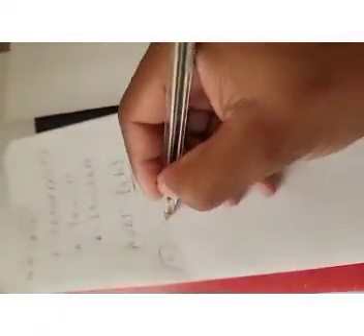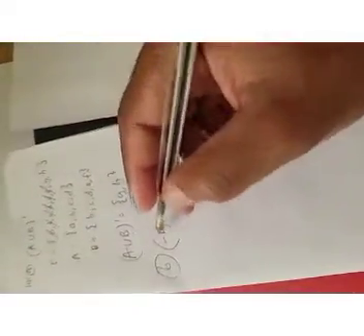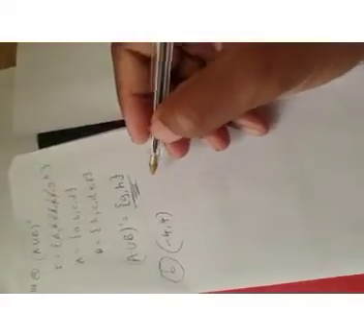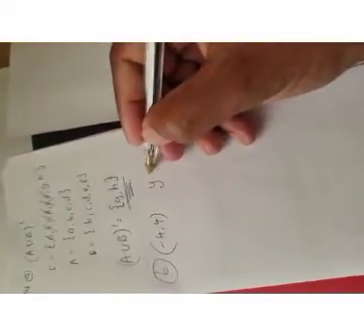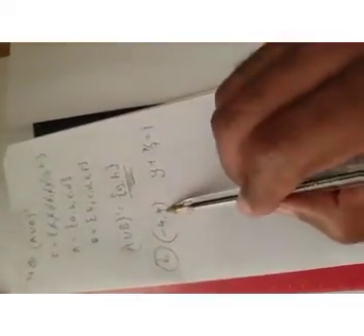Part B, you're told to find the equation of the straight line passing through the coordinates (-4, 4). This same line is perpendicular to the straight line whose equation is y plus x over 7 is equal to 1. So a line that passes through this is perpendicular to this.